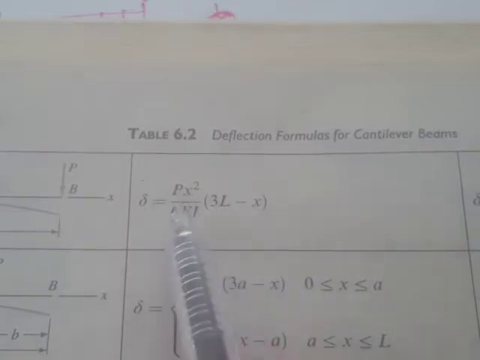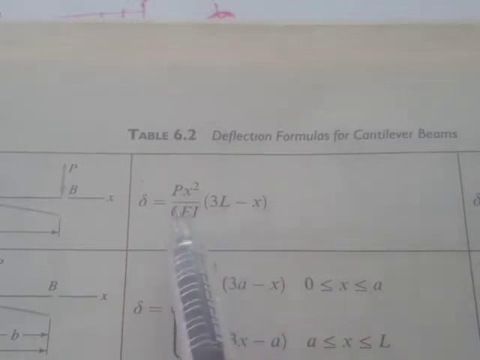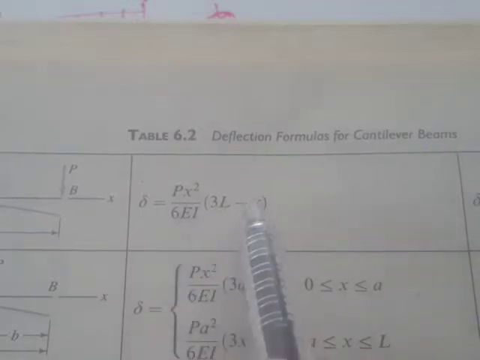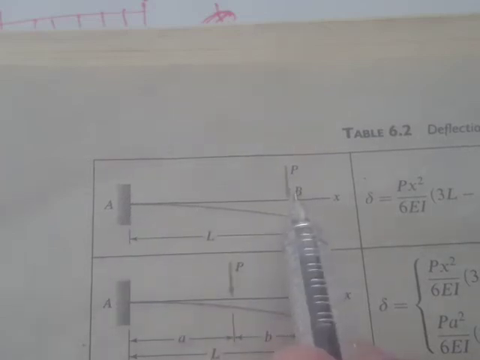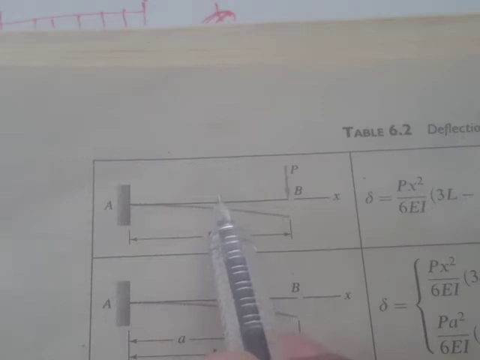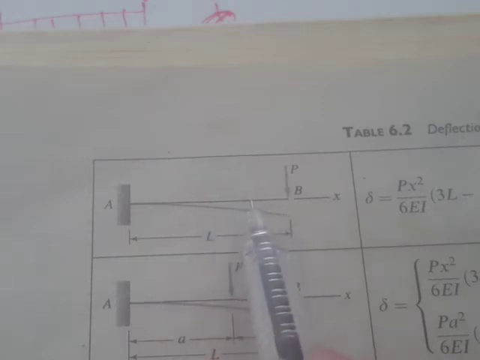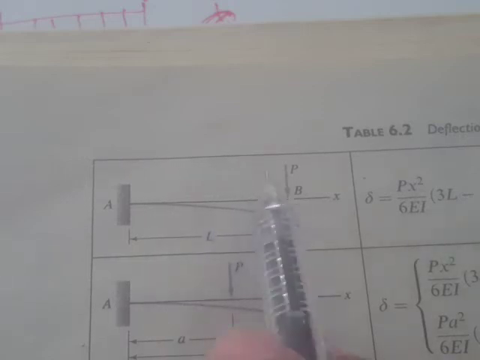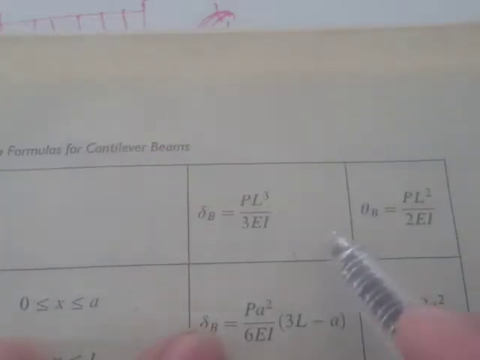So that means that if you have the magnitude of P and you have the magnitude of EI and L, then if you want to compute the deflection, let's say we have a 1 meter length, at 0.5 meters or 0.8 meters, you can just simply substitute that in this expression.